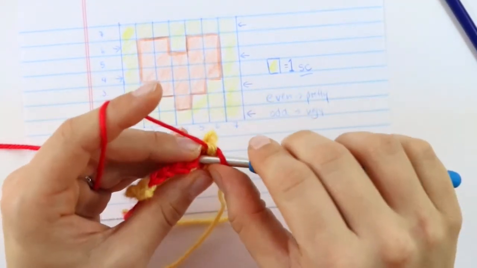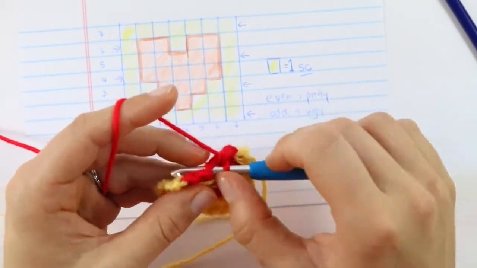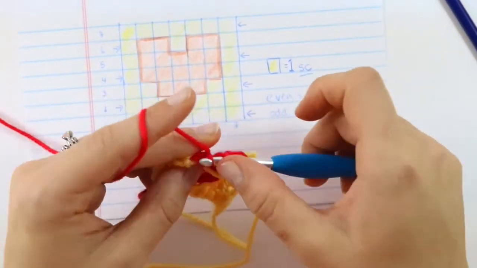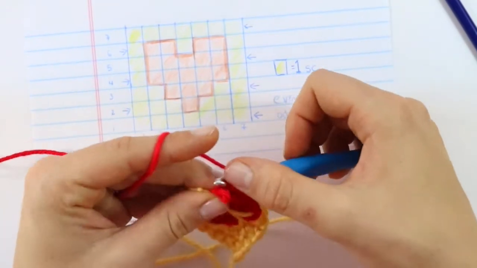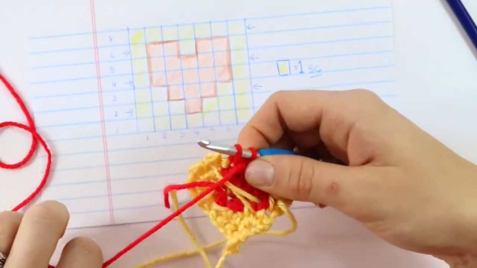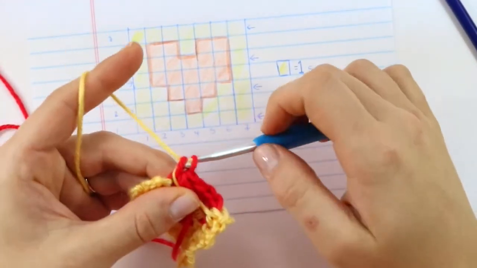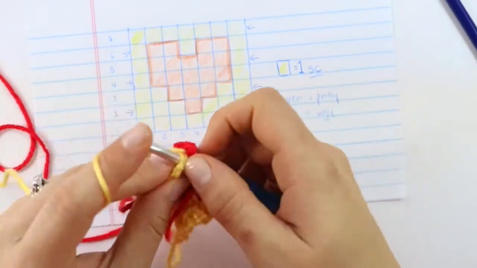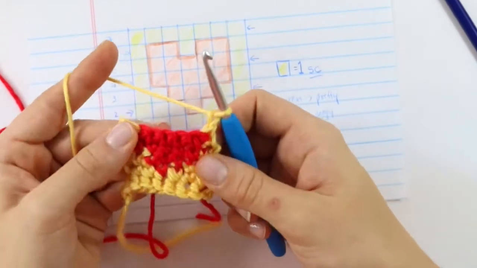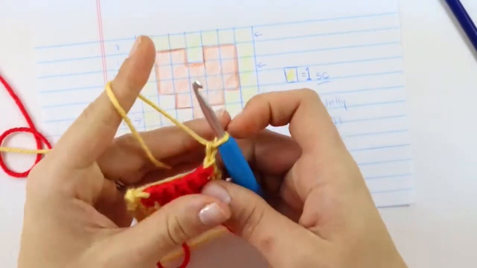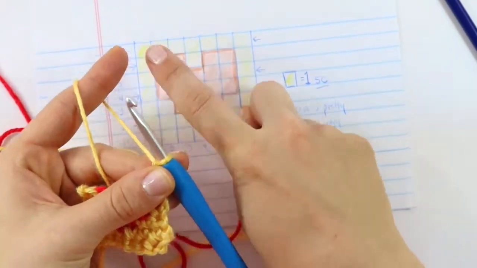Okay, and now I'm going to do 5 red, and 5. I'm going to bring that yarn back over to the ugly side and drop it and pick up yellow. Okay, and finish it with one more yellow stitch. Chain 1 and turn. Now we have one yellow, 2 red, one yellow, 2 red, and a yellow.